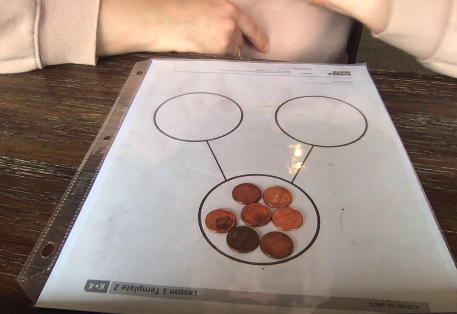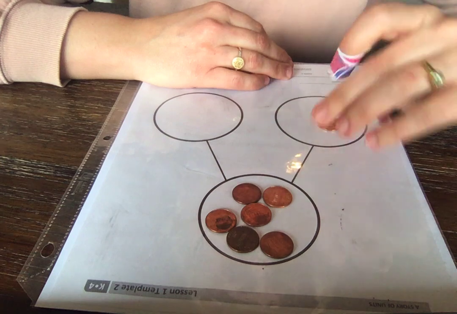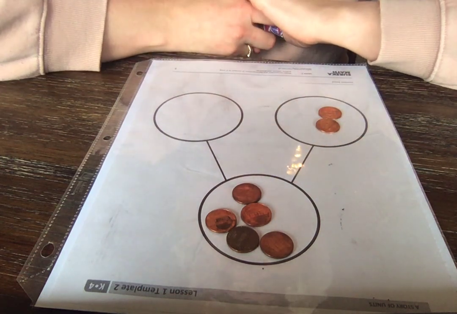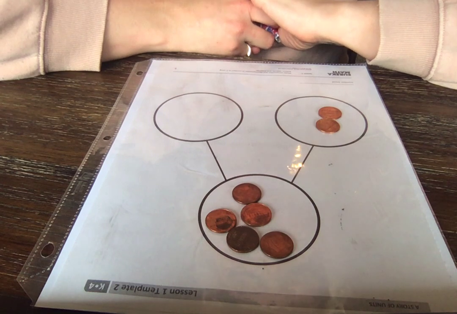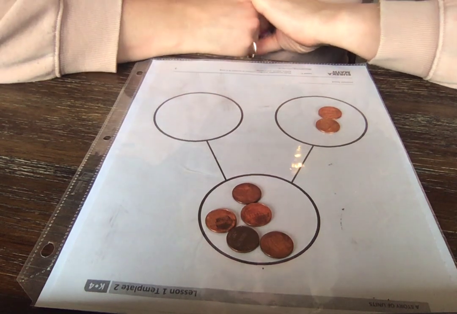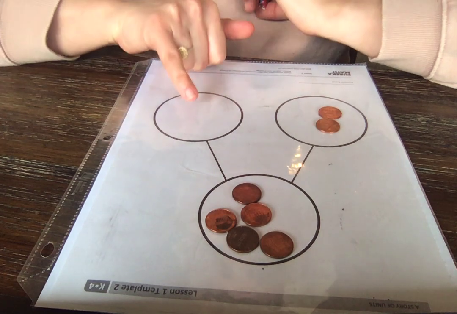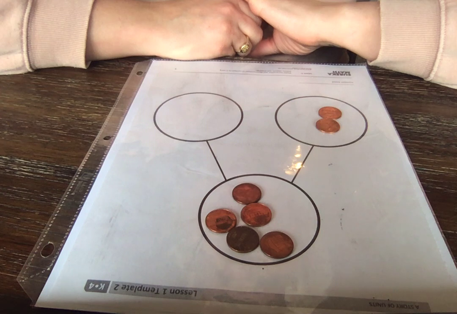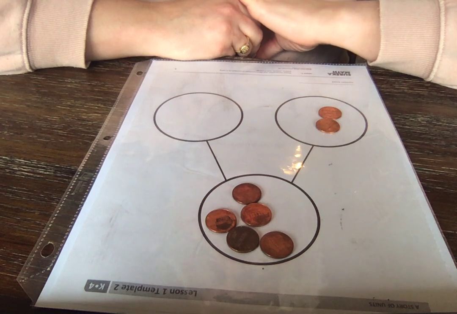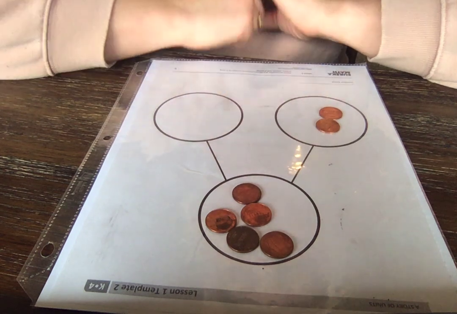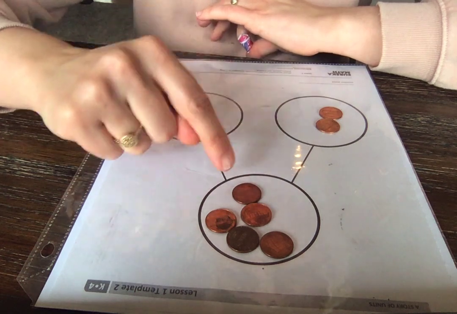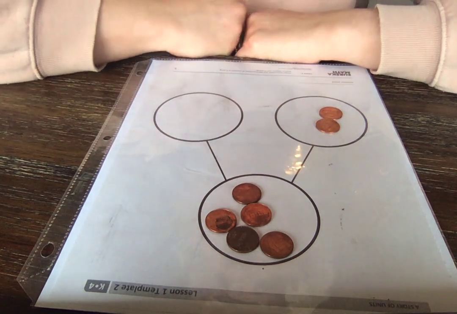Let's try a few different ways. Let's say Eames had 2 pennies, and you can do this along with me. You should have your whiteboard and pennies too. Eames has 2 pennies. Now show me how many pennies over here did Emma have to help buy the pizza? How many pennies did Emma have? If Eames had 2, how many pennies did Emma have to help buy a pizza that costs 7 pennies?